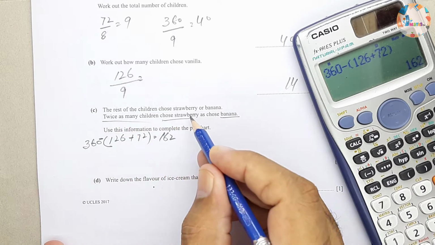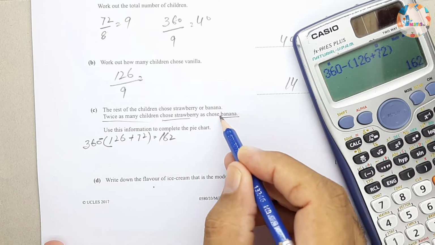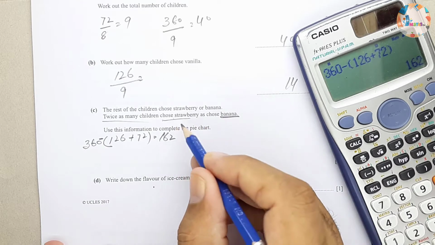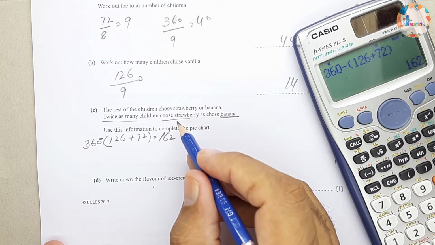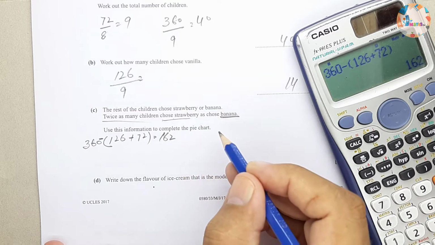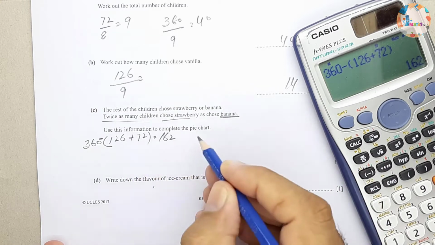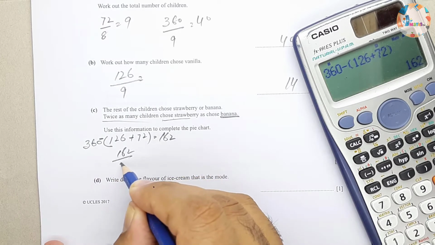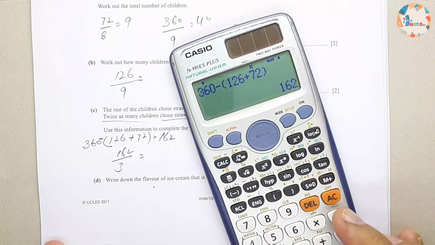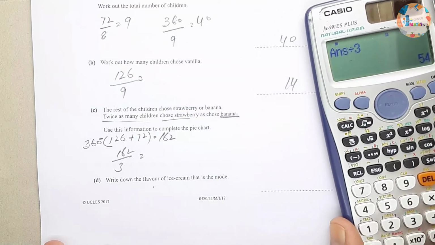Now 162 is divided, since twice as many children choose strawberry as banana, into 3 portions: 2 portions for strawberry and 1 portion for banana. So we divide 162 by 3, which gives us 54.